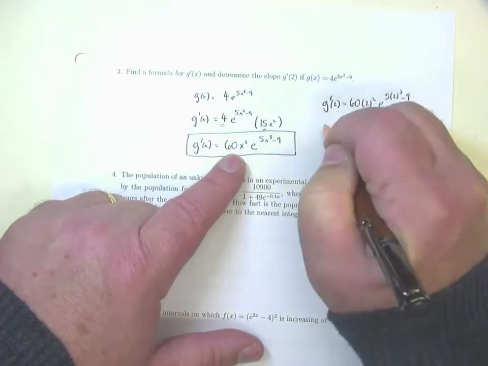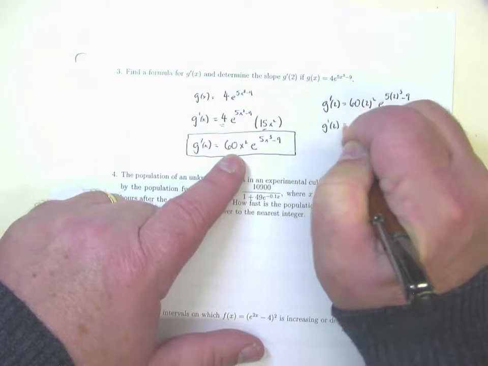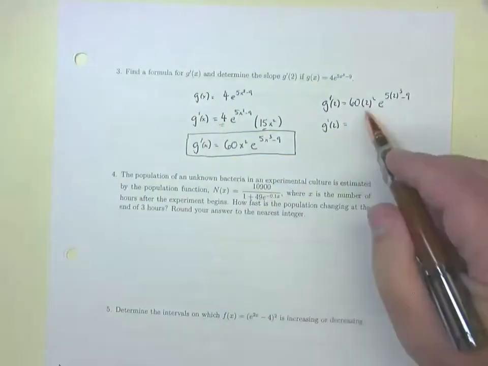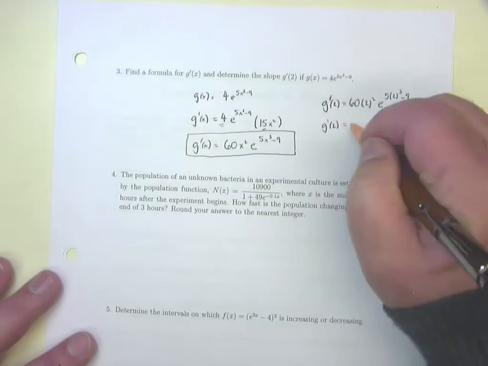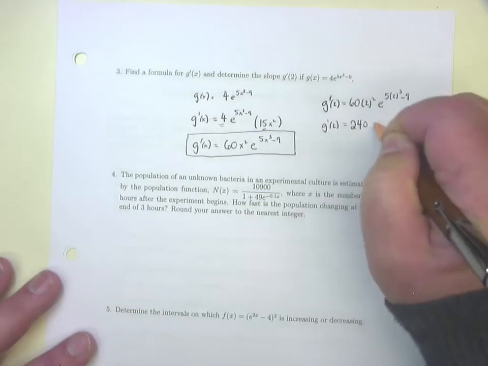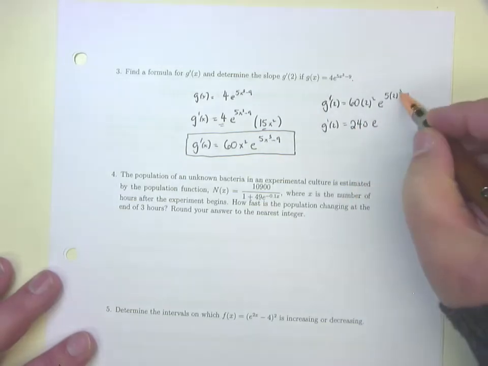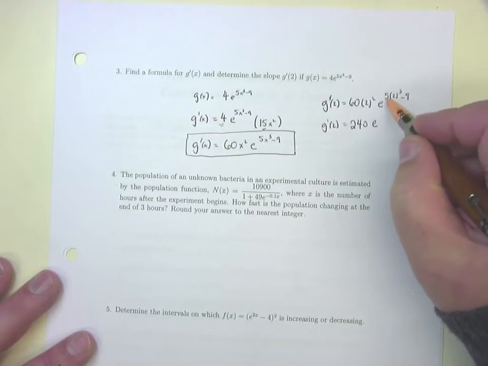At this point, it's nothing but a bunch of number crunching. 2 squared is 4. And 4 times that 60, just go ahead and clean them up, is 240. e to the 2 cubed is 8 times 5 is 40.